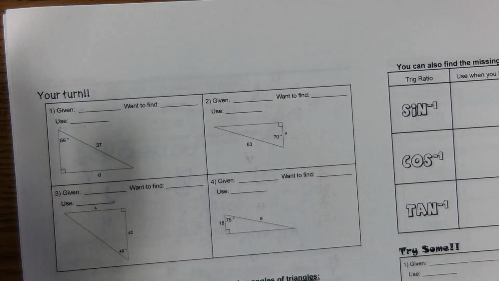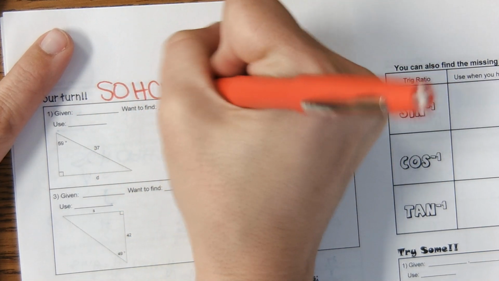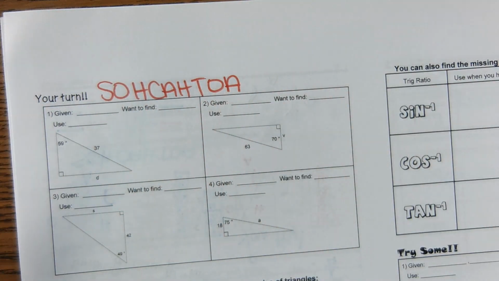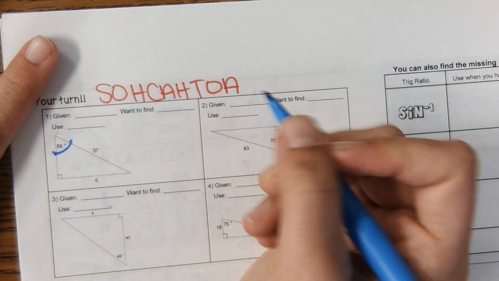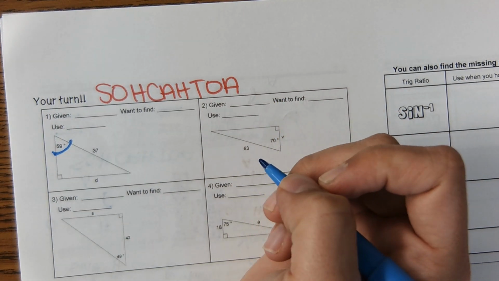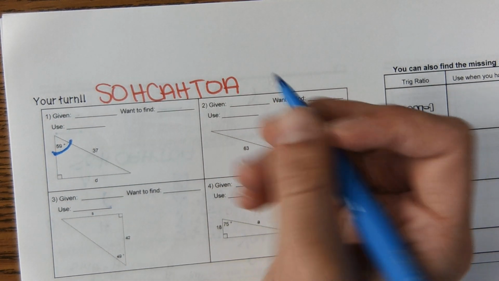Okay, so we're going to start here. Again, write SOHCAHTOA so that you have it as a reference. We're going to continue setting it up to practice that skill. First step is to make an arc at the designated angle. Then you label the sides that you have.